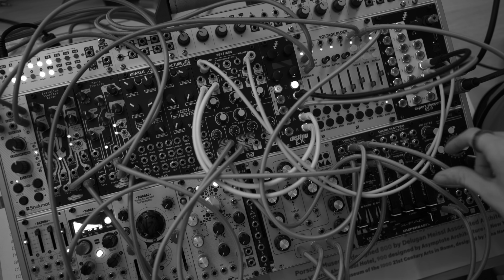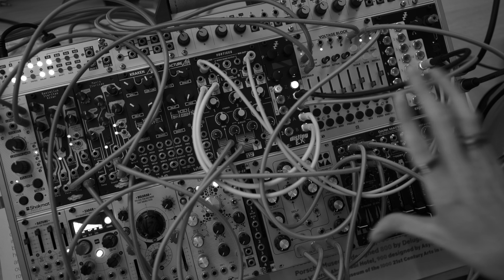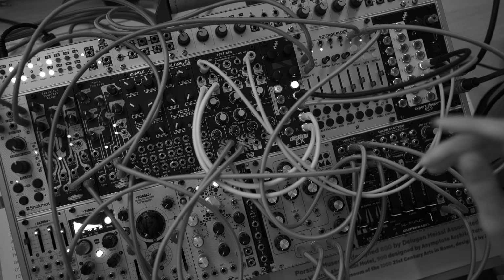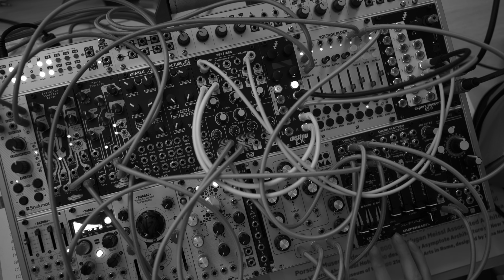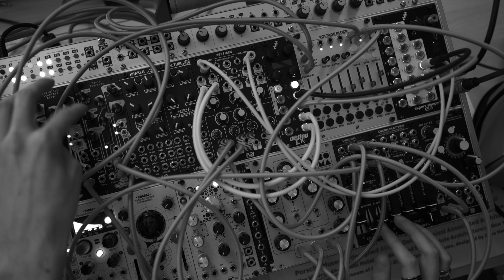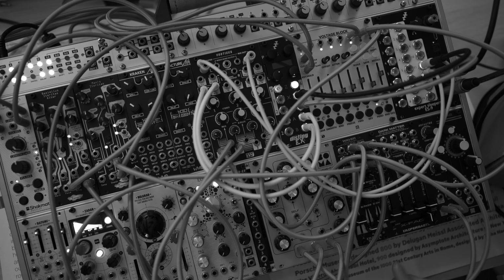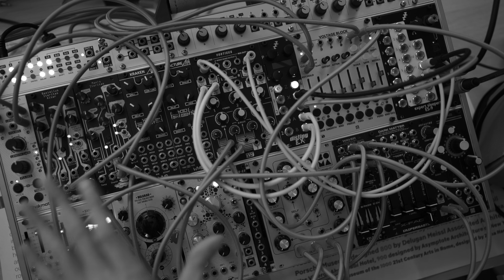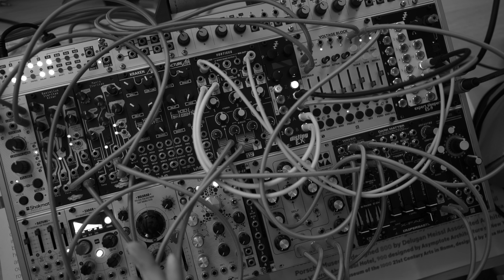And okay, so this is kind of the mindset of building my patches. Obviously this is still simple, not really performable, not to the level I would like it to be, because here I can literally just play with levels or frequencies or parameters, and in a performance I would really like to have some ways of playing with feedback more, and in this patch I'm not really exploring feedback.